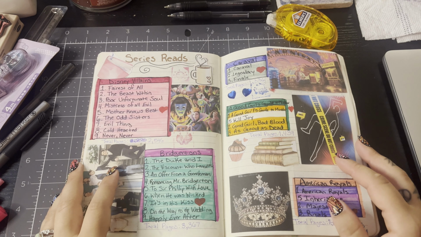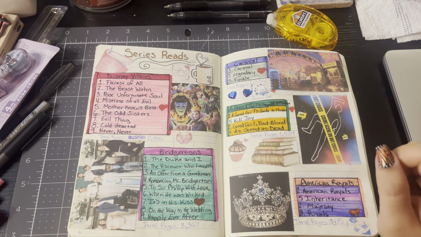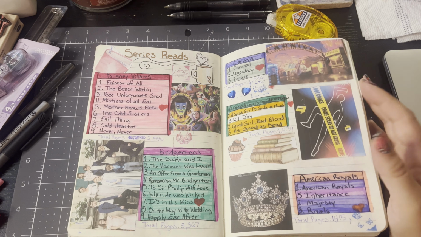The next one that I read was Bridgertons, and I did the whole entire thing. Then I picked my favorites, and then I've got Caraval up here. Favorite, page count, and a little picture that reminded me of it. Good Girls Guide to Murder. I'm calling this finished because I literally can't find Killjoy anywhere, and hopefully one day I'll be able to read it and come and check that off for good. But yeah.